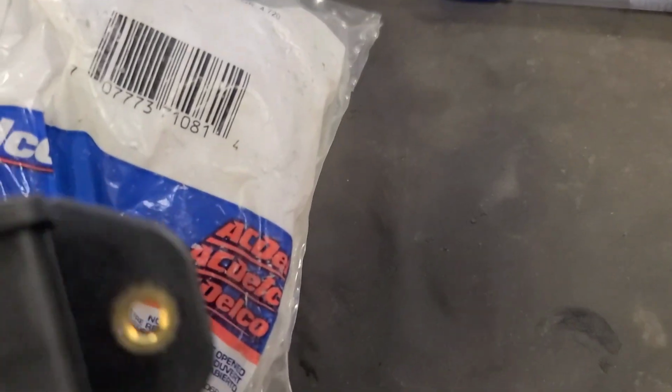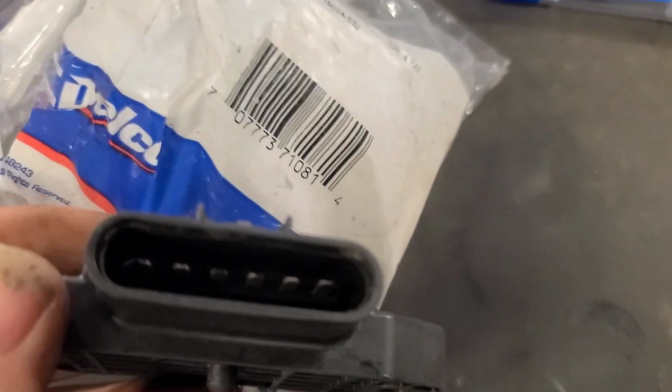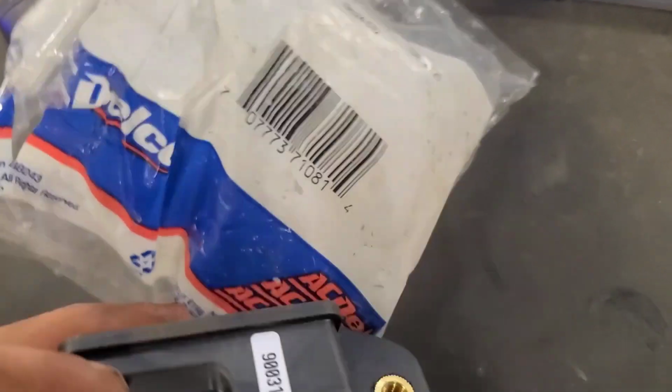Well, you gotta like when you get the new part from the dealer and it's in an open package already. Oh, maybe it's still in a baggie inside the baggie. No, it's not. Well, this is the way I received it from the parts store. So we're going to put it in and hopefully it's functional. Doesn't look like it's been connected. Well, let's put it in and see what happens.